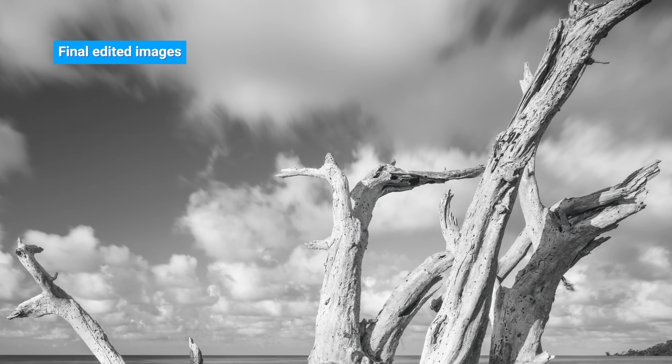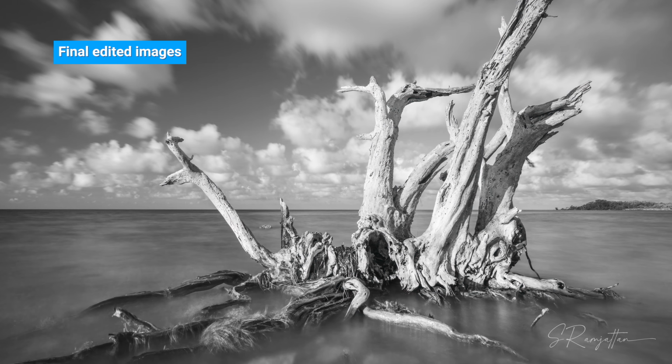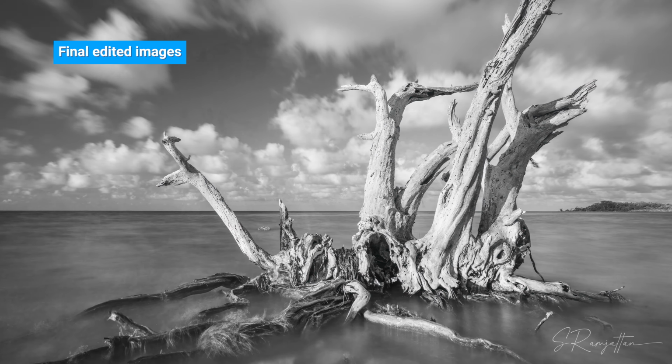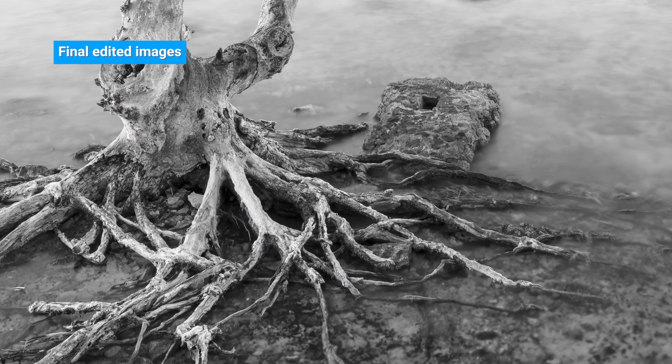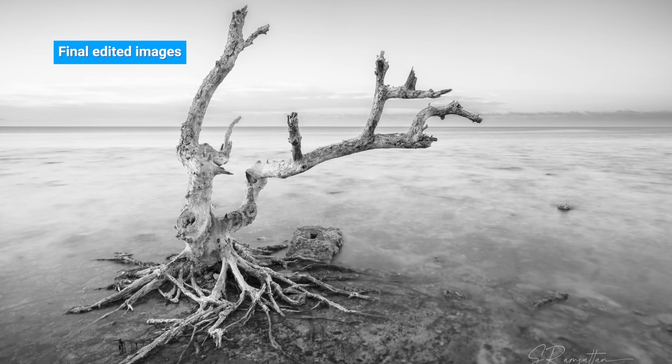Unfortunately, the clear skies turned cloudy right around 9 p.m., so I wasn't able to capture any Milky Way shots. I did go back the next morning to capture a few more images, some long exposures that I'll put on the screen now. I hope you all enjoy them, and I'll see you in the next video.